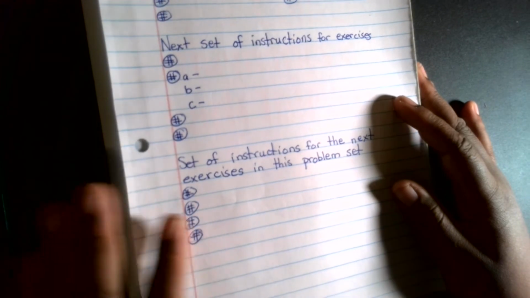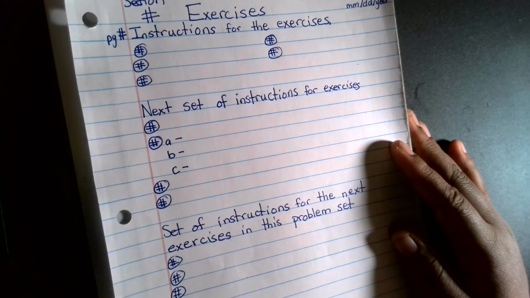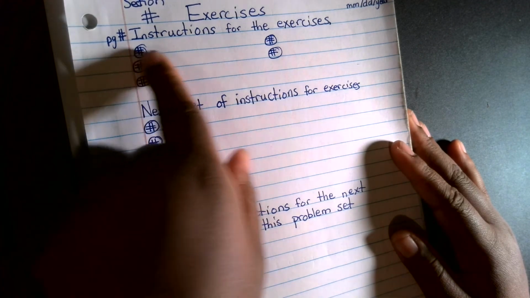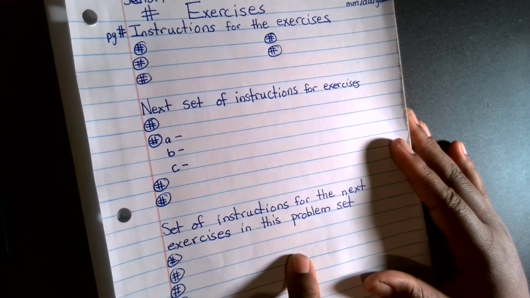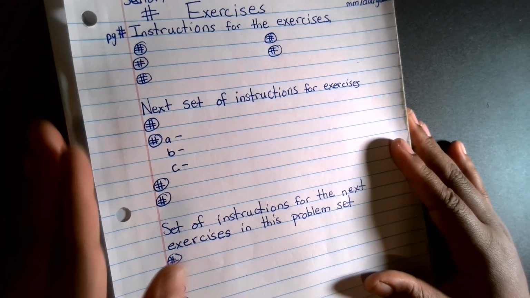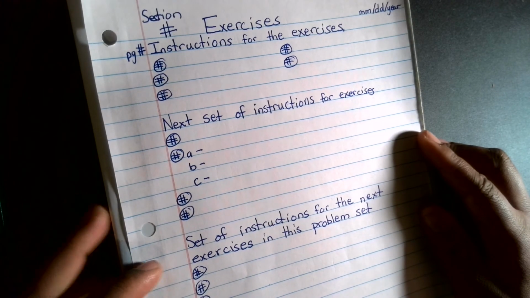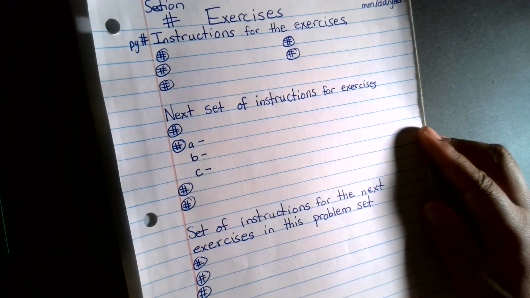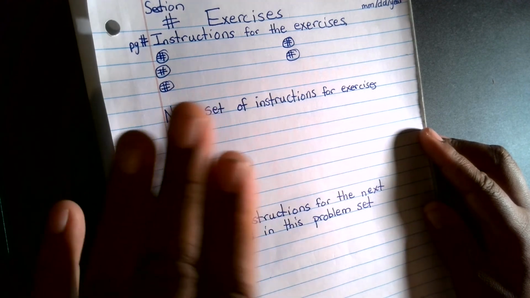And you want to create your page like this as you go. Do not try to set up the whole page ahead of time, because what happens if a problem spills over and takes up more than half a line? What if a problem takes up 2 lines? Okay? So this is just an example for you to follow, but don't sit down, see your homework set, write this up, and then be like, oh man, I didn't have anywhere to put number 10. Do it as you go, okay?